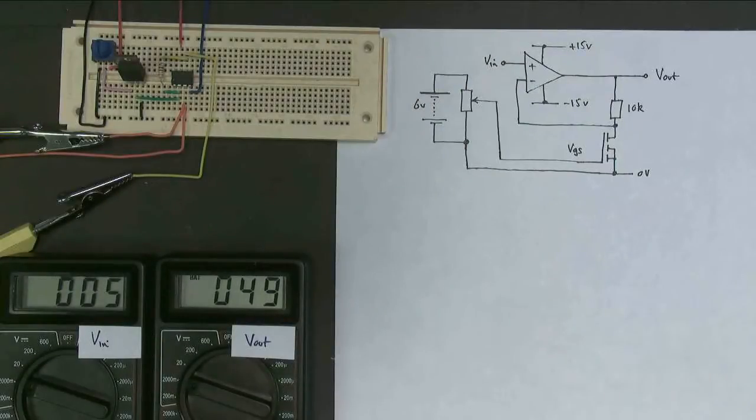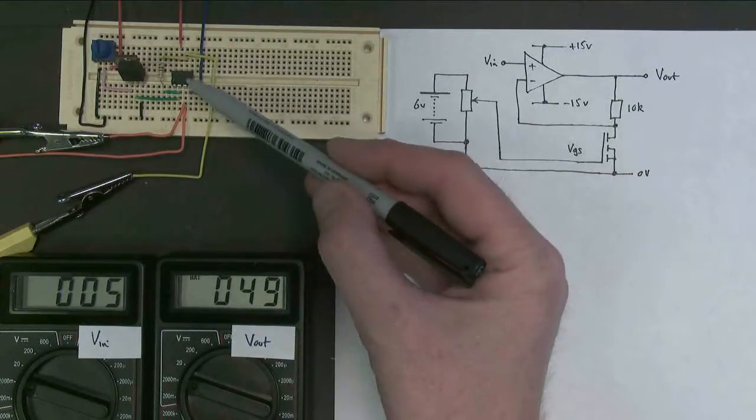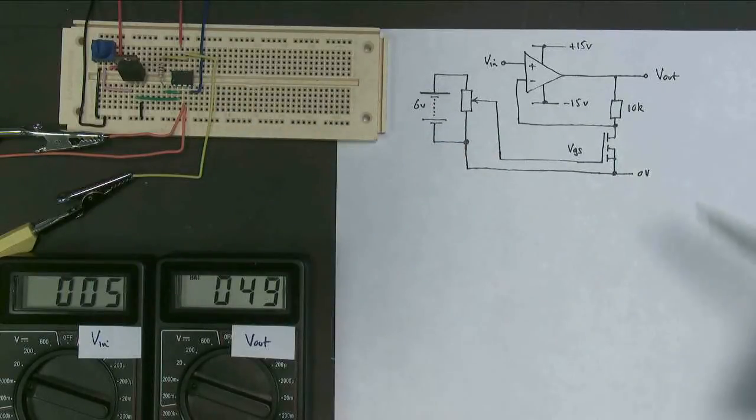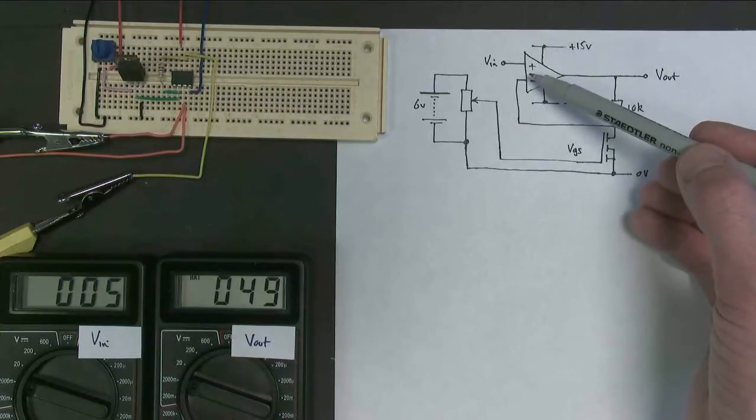This little circuit here looks a lot more complex, but it's not, and it's just illustrating a MOSFET being used as a resistor again. So what I've got here is an op-amp running off plus or minus 15 volt power supplies, just here, the red wire, the blue wire. I've got it wired up with negative feedback to make it into an amplifier.